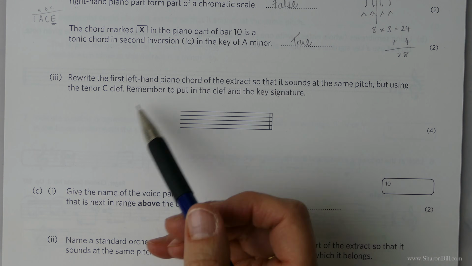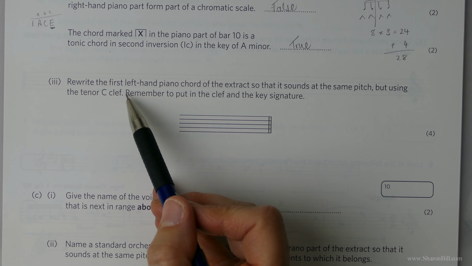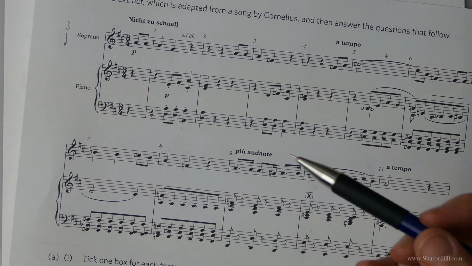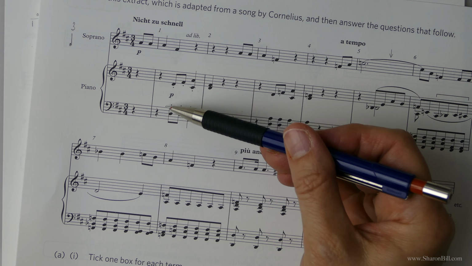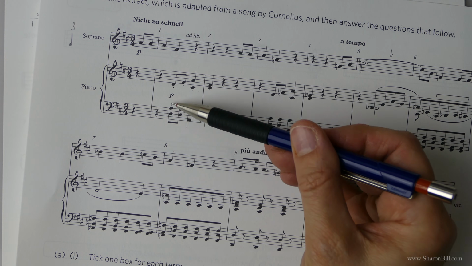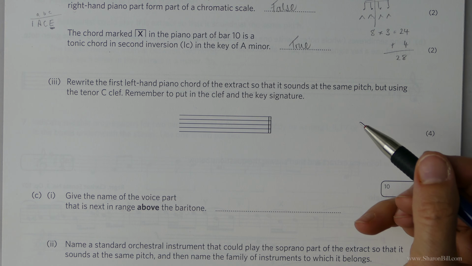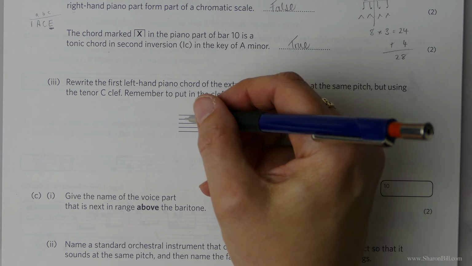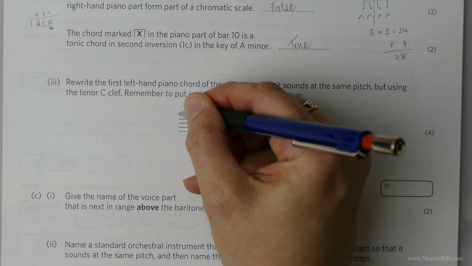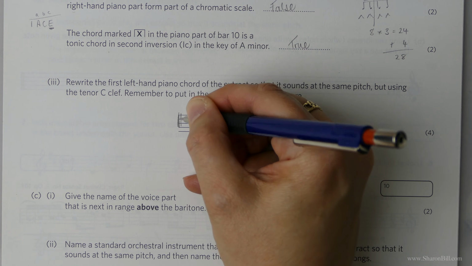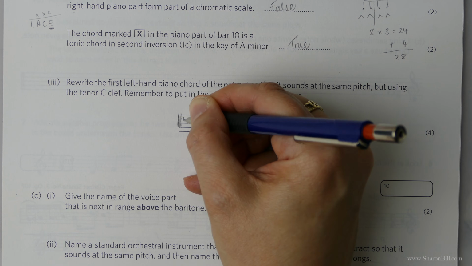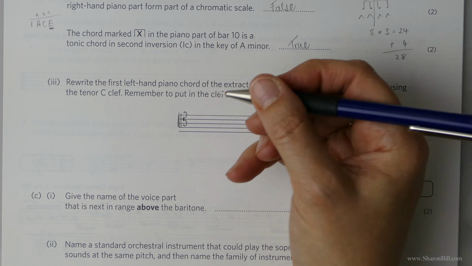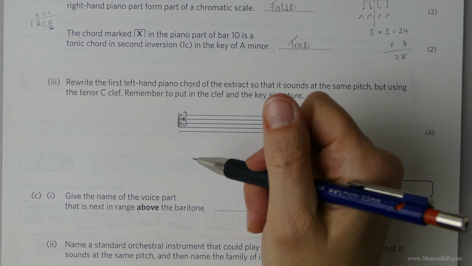So now we're asked to rewrite the first left-hand piano chord of the extract. So the first left-hand chord of the piano extract is this here. But we've got to write it at the same pitch in the tenor clef, so just be careful you don't jump any octaves. Now the tenor clef is higher up, sort of a double bar line. That line, second line from the top, is middle C that everything is centered around, and if we keep middle C as our anchor point, we shouldn't go wrong.